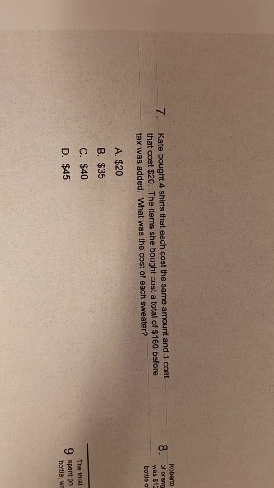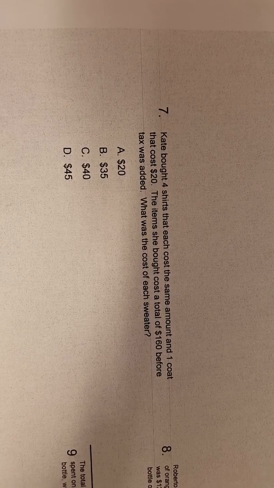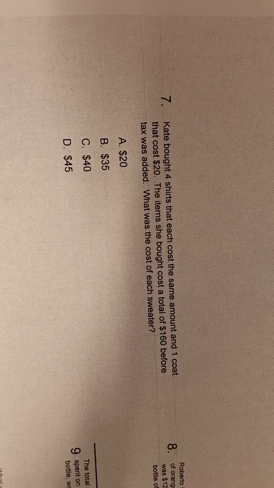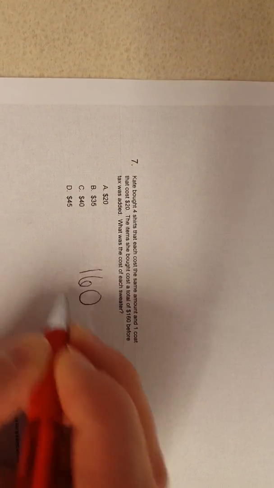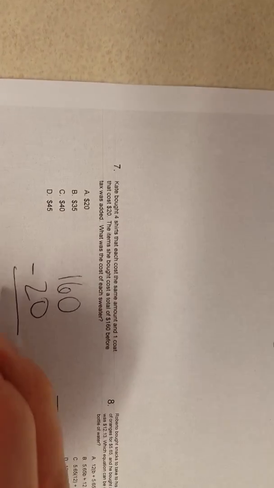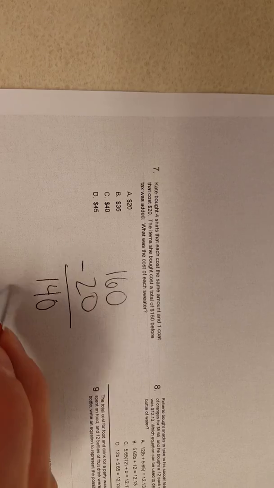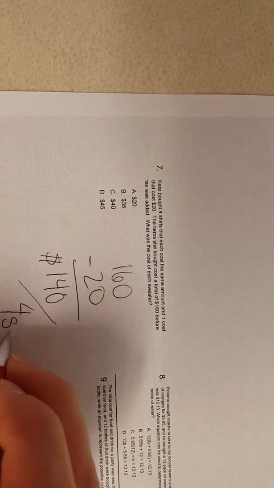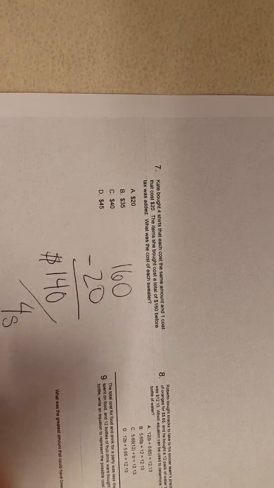So you're buying 4 shirts. They all cost the same. One coat for $20. You're spending $160. How much is it for each shirt? So you take your $160 minus your coat. And you're left with the price of the shirts. How many shirts? 4. So it's $140 for 4 shirts. Divide it and you get your answer.